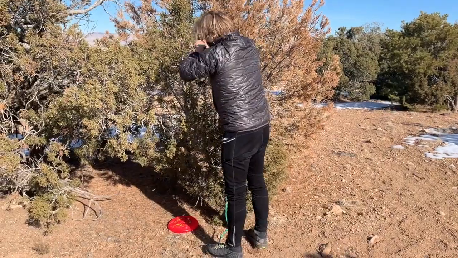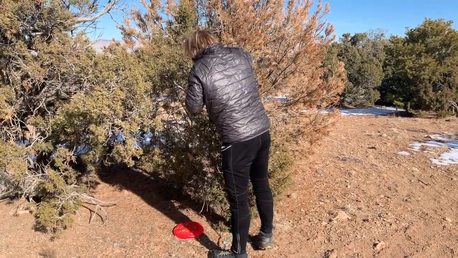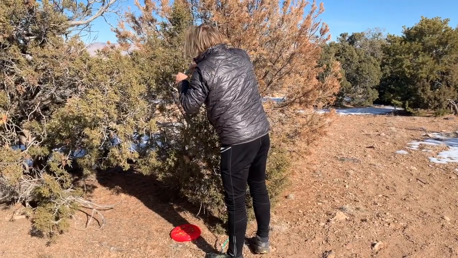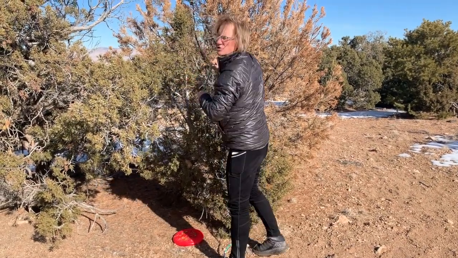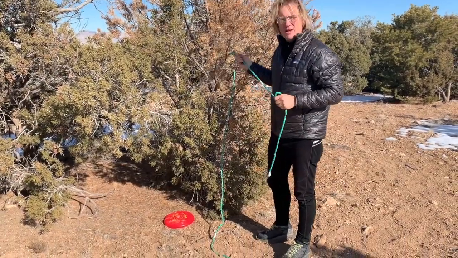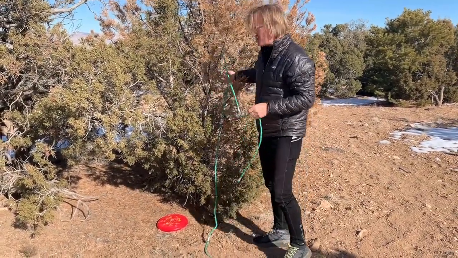Trying to have some team members help out. Just about 1.2 meters. All right, so then I'll have my team members write that down, 1.2 meters.